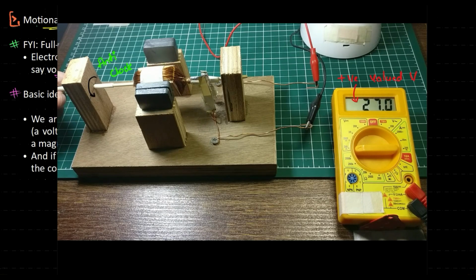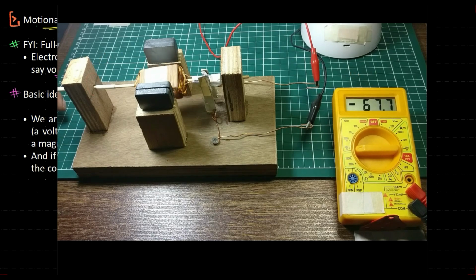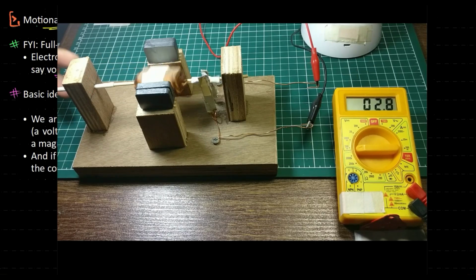Now we're rotating it anti-clockwise and we see a positive voltage. Clockwise negative. Anti-clockwise positive.